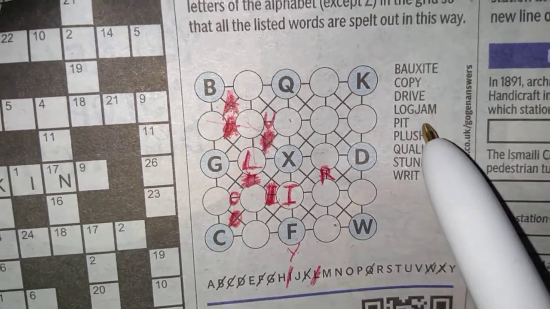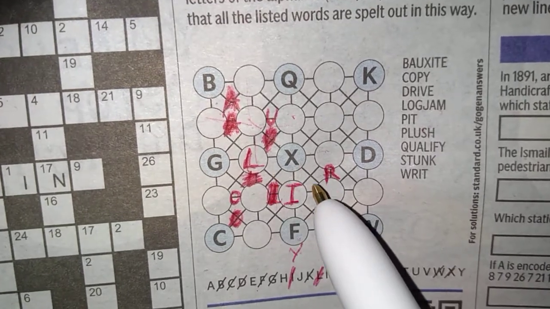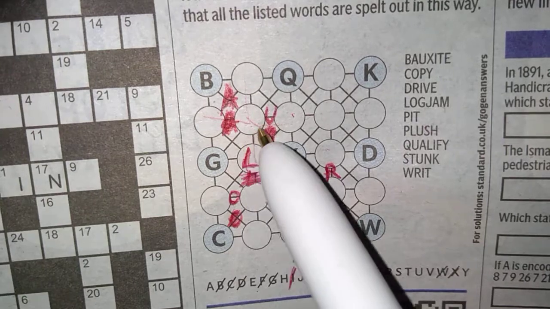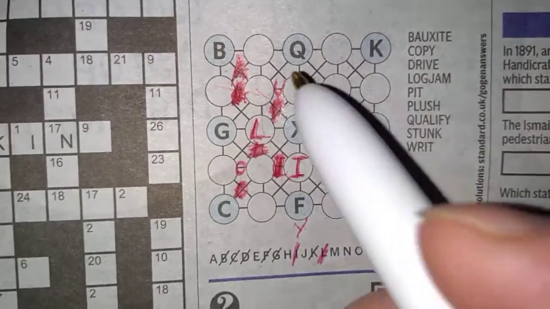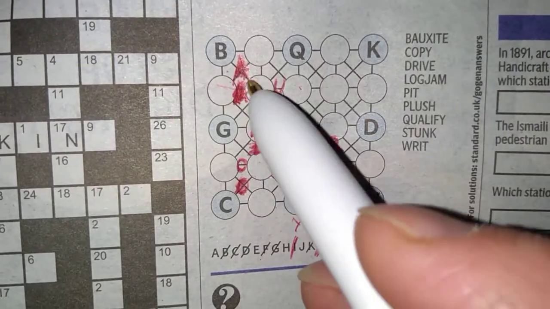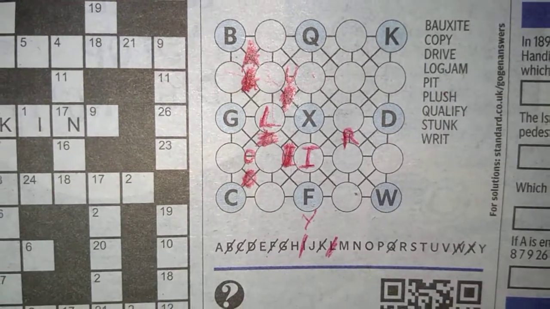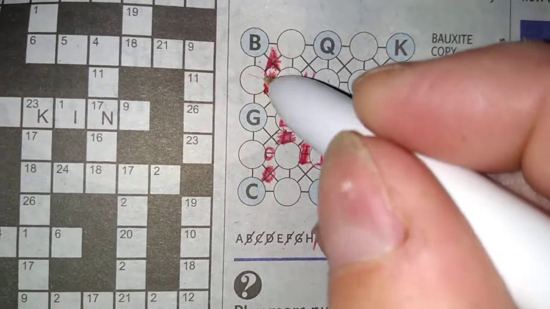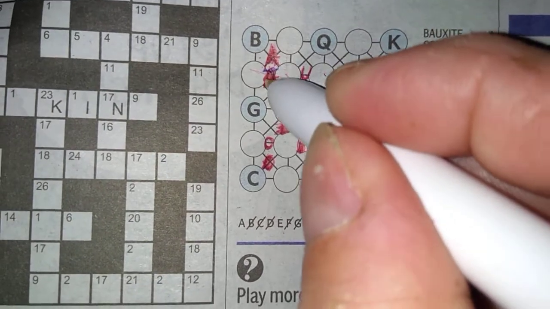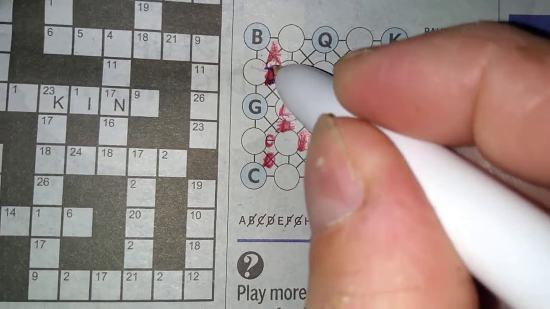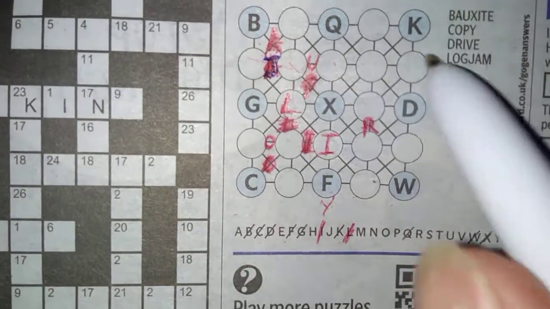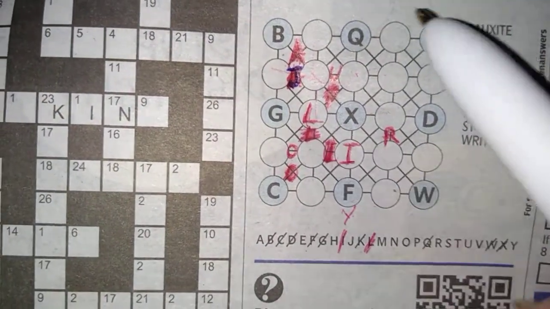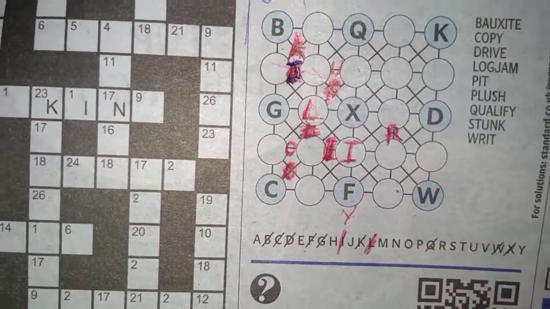Drive. Log jam again. Log jam, or you just keep going round. Log, and there'll be a J somewhere up here, so I think the J is going to have to be one of these two, isn't it? So let's write it in blue. We can change to blue now. The click of this pen does come out very loud on the videos, I realise that. So the J's got to be there somewhere. The M's going to be in that region. Let's just put it up there loosely.